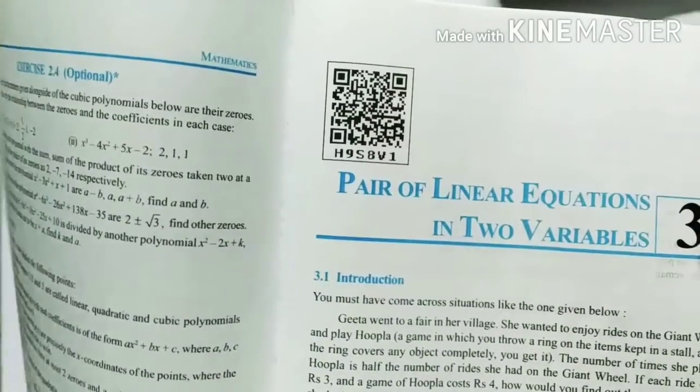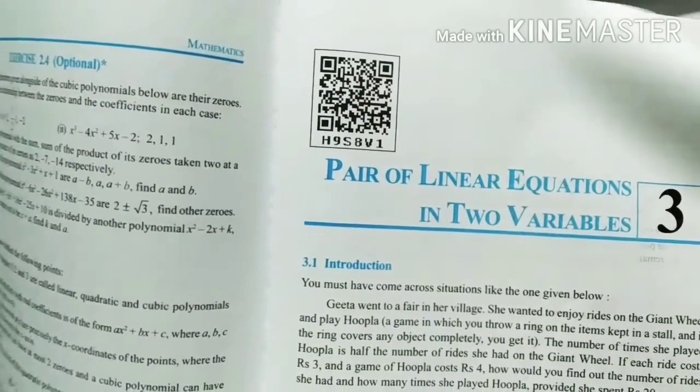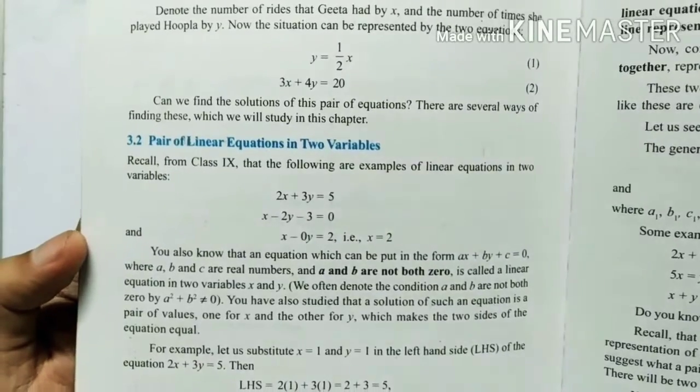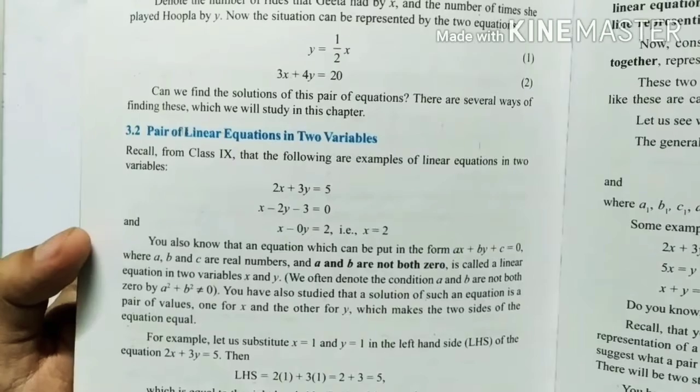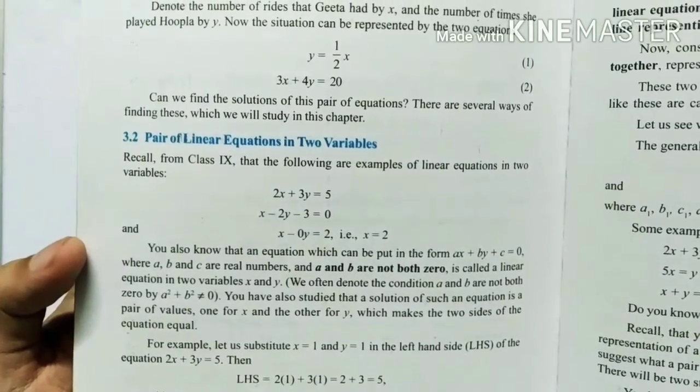Okay. So linear equations in two variables you have already learned in class 9. So you see, pair of linear equations in two variables. Recall from class 9 that the following are examples of linear equations in two variables.